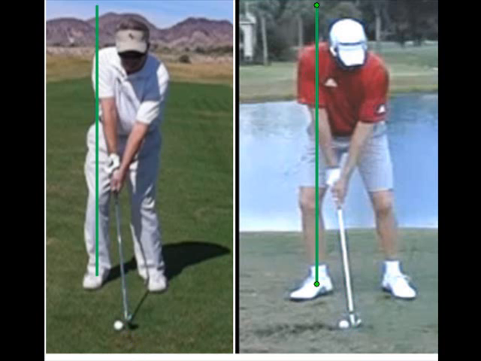Now we're looking at the weight distribution at the setup. Grant has a little more weight on his front foot than his back foot. The model is to have about 55% of your weight on your front foot and 45% on the back foot. You have a little bit less weight. You're more centered, more 50-50. In fact, you may even have slightly more weight on your back foot.